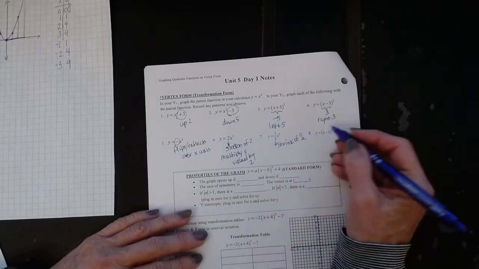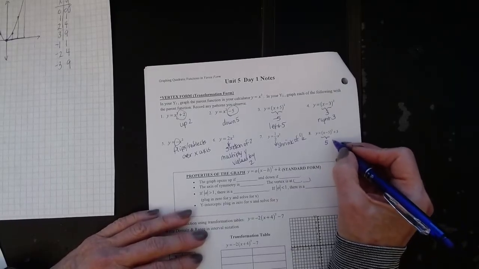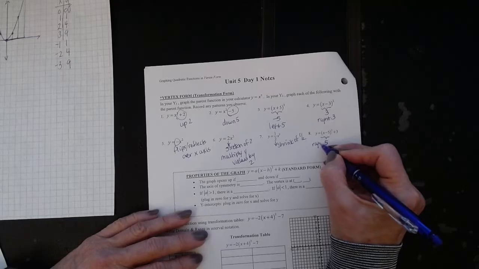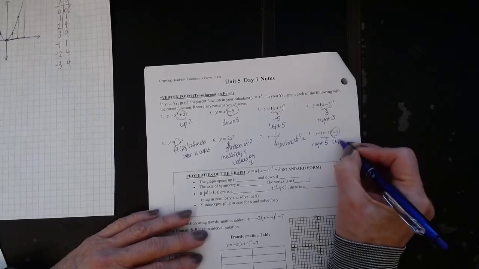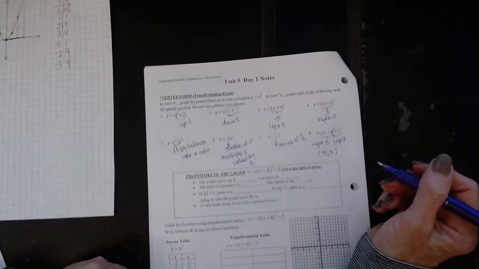And then number 8, I have two things going on. The root of x minus 5 is 5, so I'm going to go right 5. And the plus 3 makes me go up 3, so my new point is 5, 3. That's my new vertex.